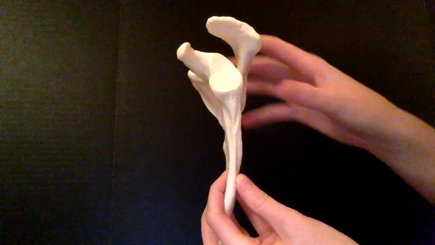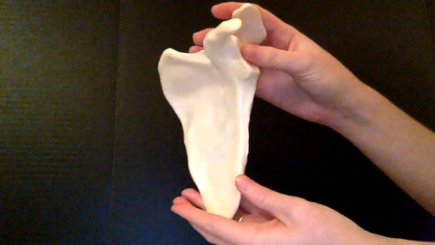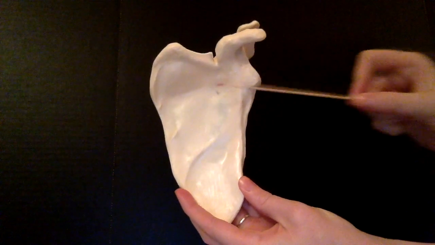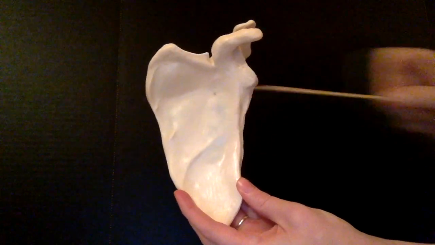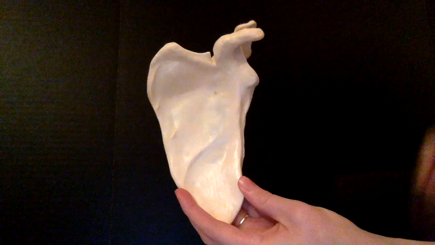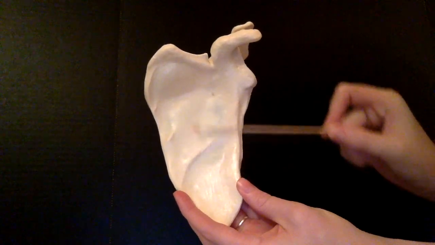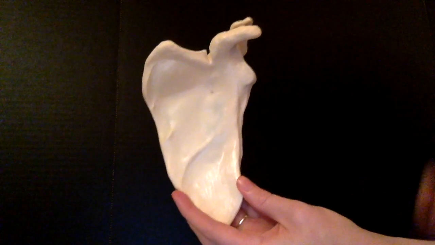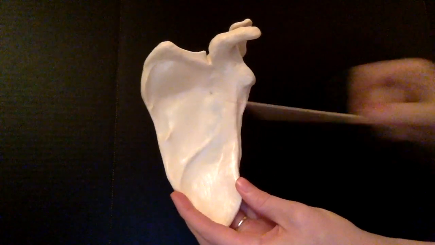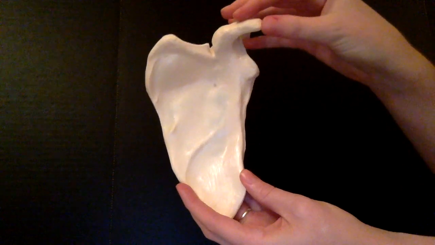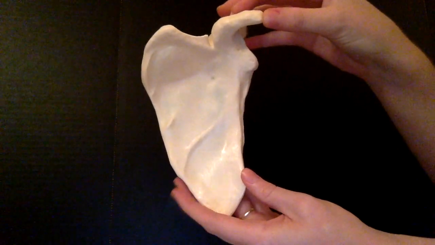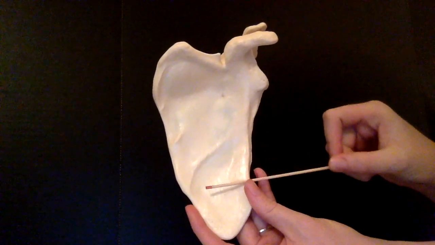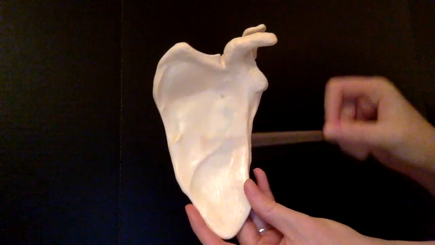When turning the scapula over to an anterior view, the depression indicates a fossa. This is the subscapular fossa. This fossa is remembered because of the root sub, which means under. So the subscapular fossa is on the anterior surface of the scapula. The origin of the subscapularis muscle is at the subscapular fossa.